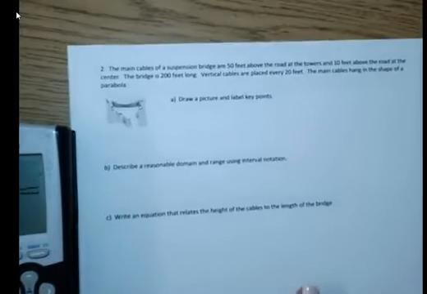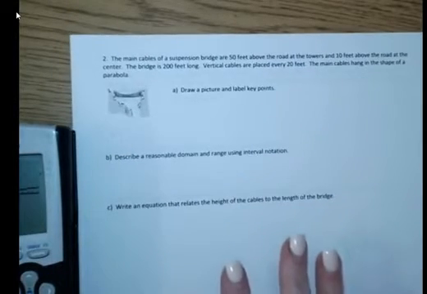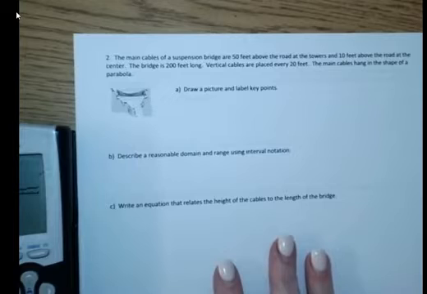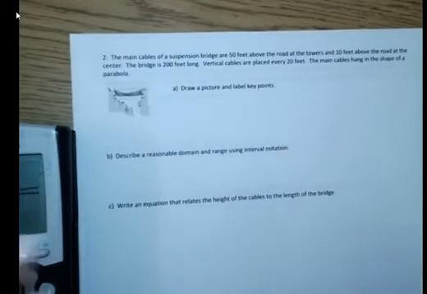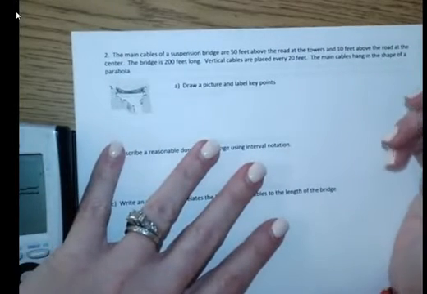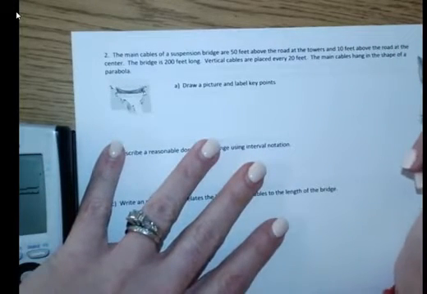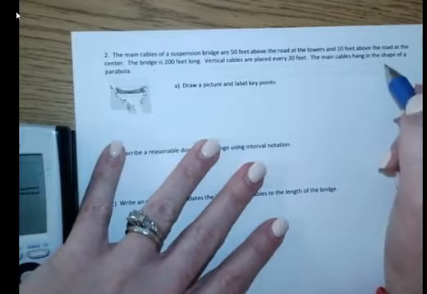Let's try another one. The main cables of a suspension bridge are 50 feet above the road at the towers and 10 feet above the road at the center. The bridge is 200 feet long. Vertical cables are placed every 20 feet. The main cables hang in the shape of a parabola.